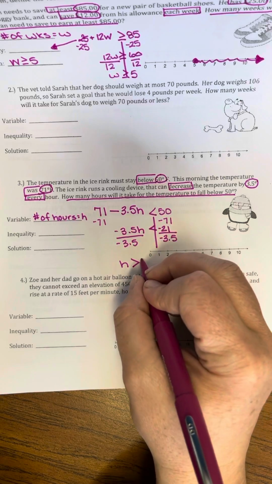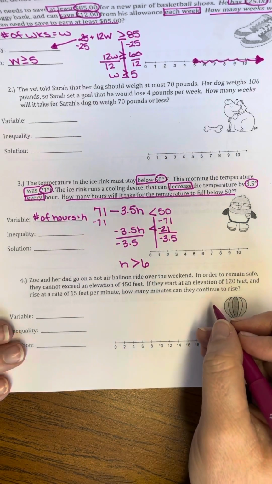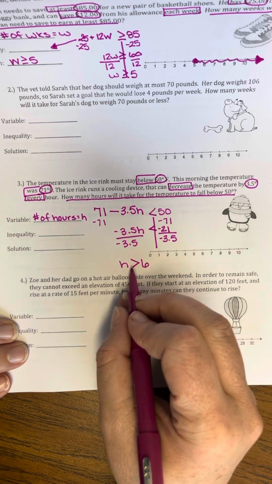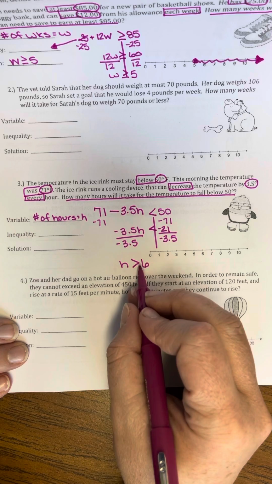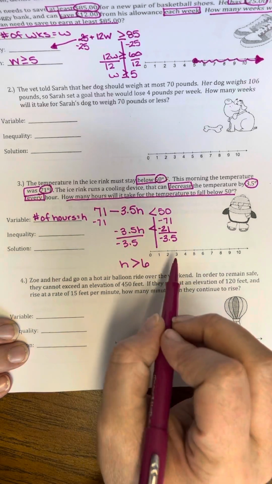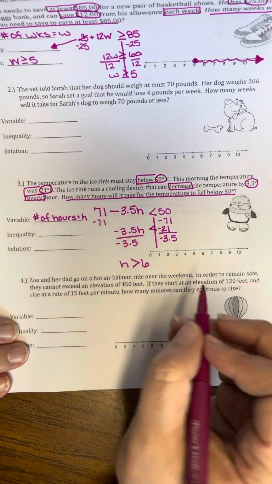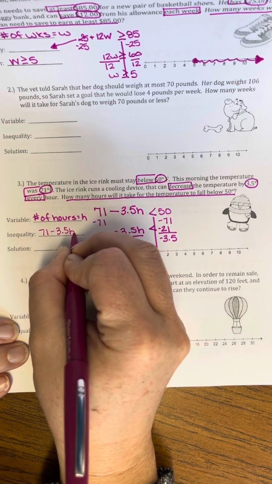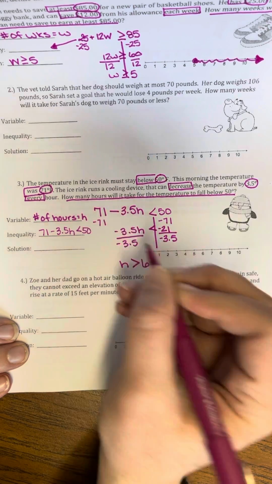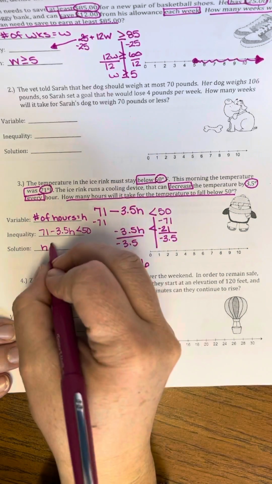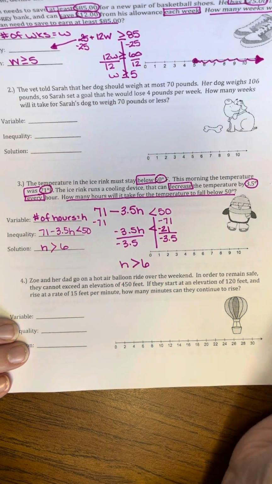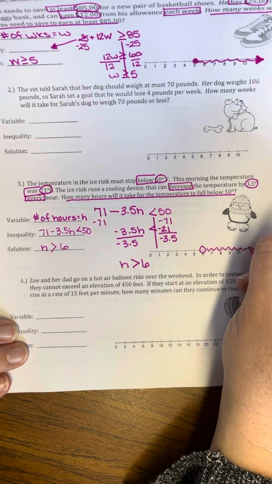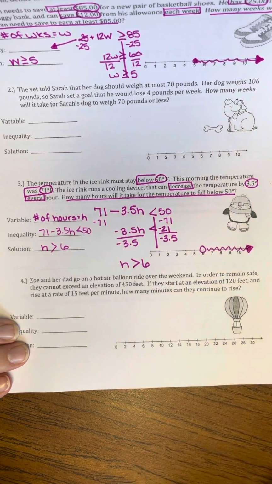We're going to end up with at least 6 hours. Okay, so it's going to take 6 hours or more. Well, actually, it's not going to be equal to 6 hours. It has to be more than 6 hours before this temperature is going to fall below that 50 degrees. So our inequality was 71 minus 3.5h is less than 50. And our solution was h, or the number of hours, must be greater than 6. So it would be an open dot. And if it's greater, that means it could be more than 6 hours.